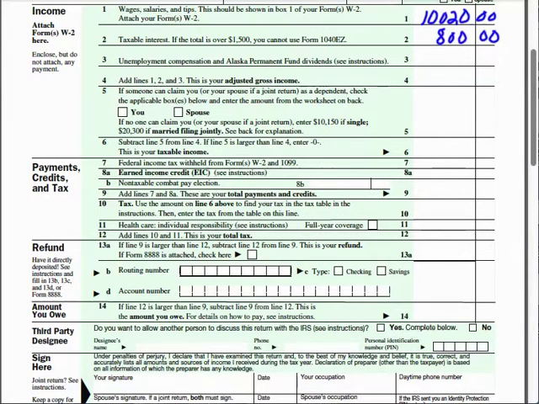So line 4 asks us to add lines 1, 2, and 3 to get our adjusted gross income. That figure then becomes $10,820.